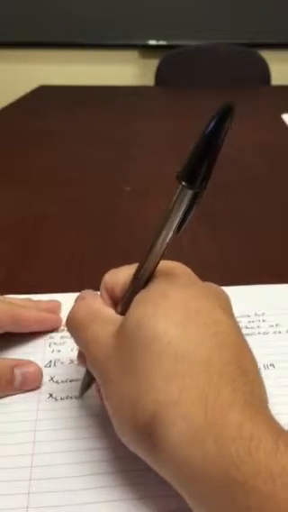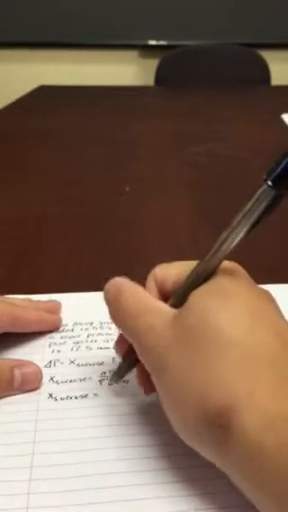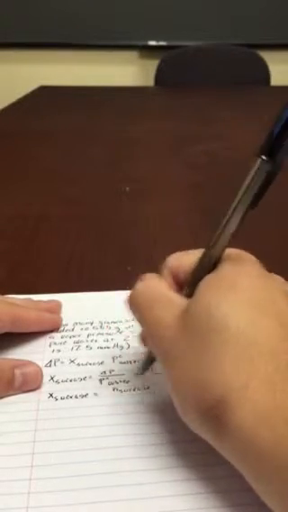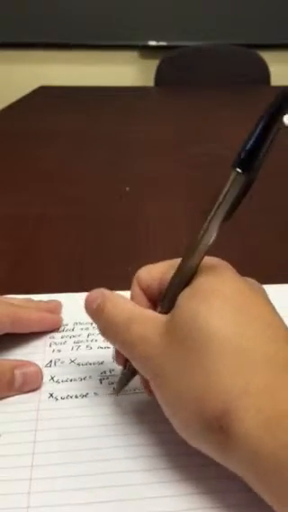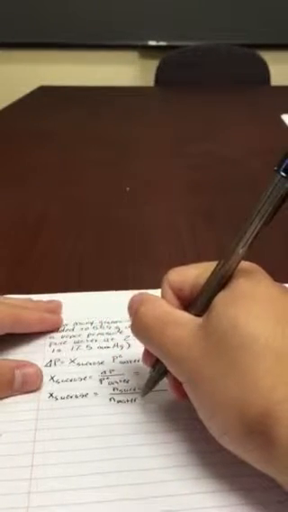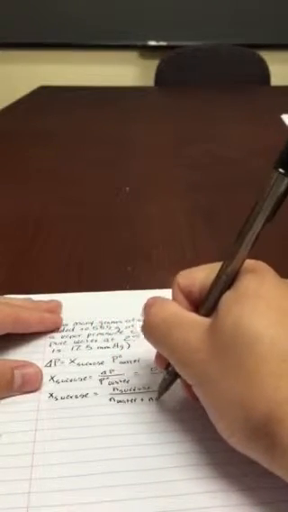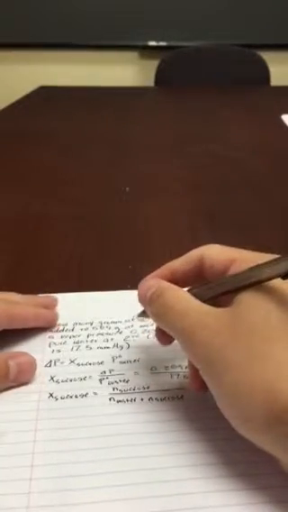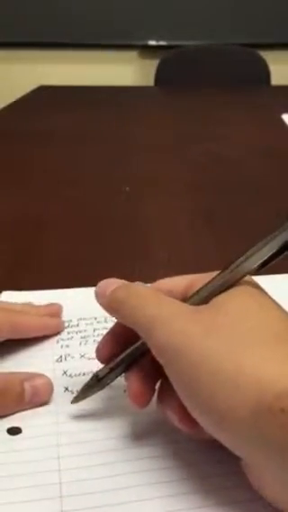So your new equation is going to be X sucrose is equal to N sucrose over N water plus N sucrose. So before we do anything else, let's calculate the moles of water.